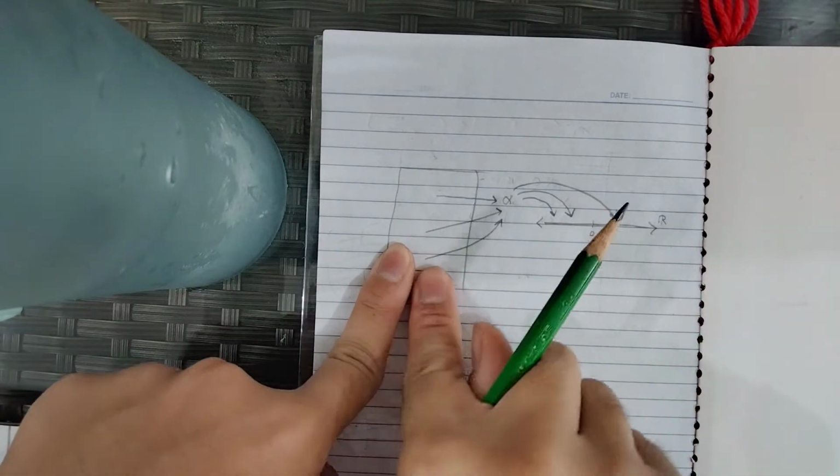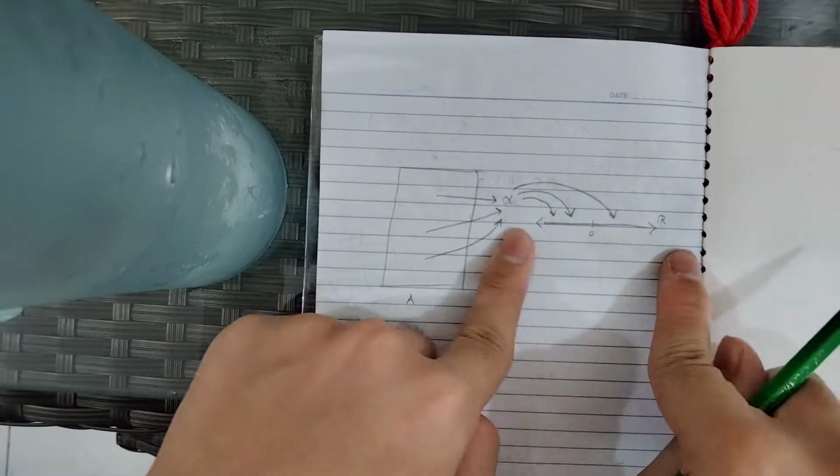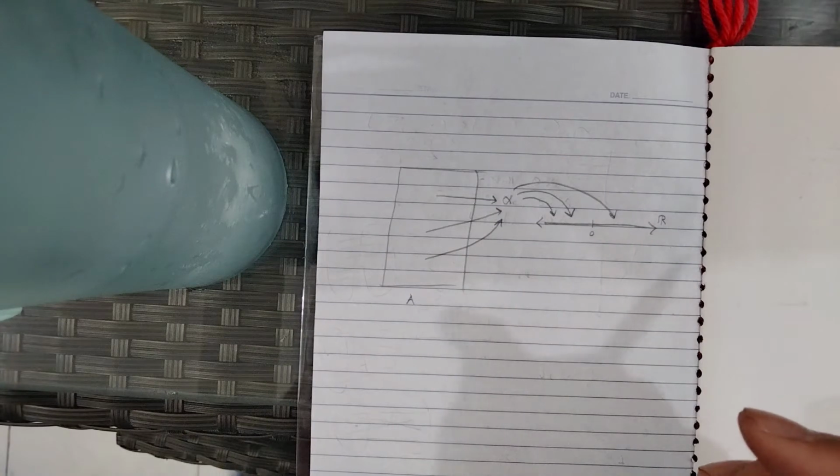When we have an element here, we put it through alpha and we get a number from this number line. That's what a measure is.